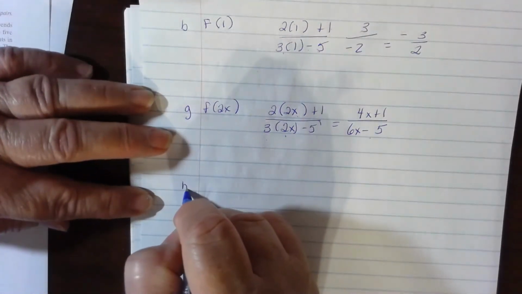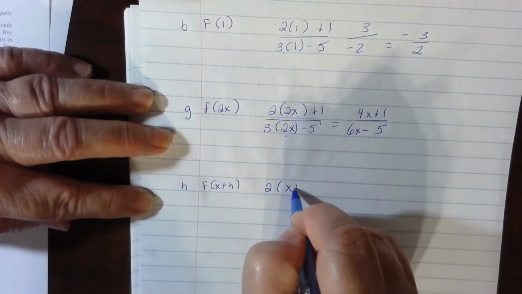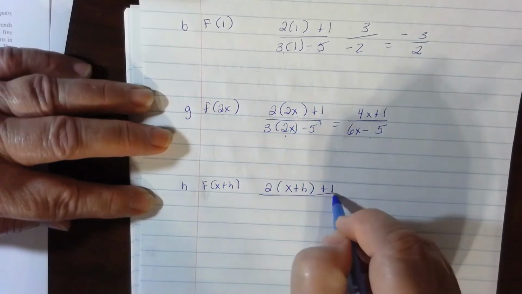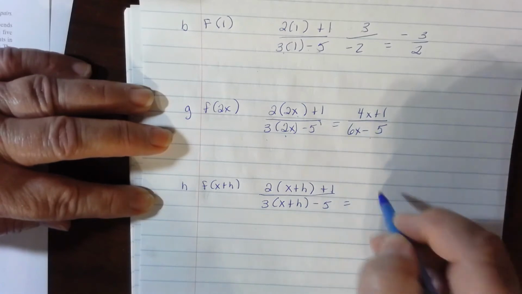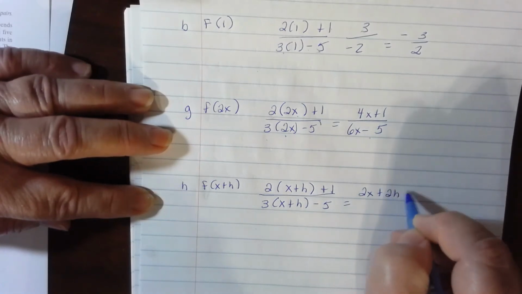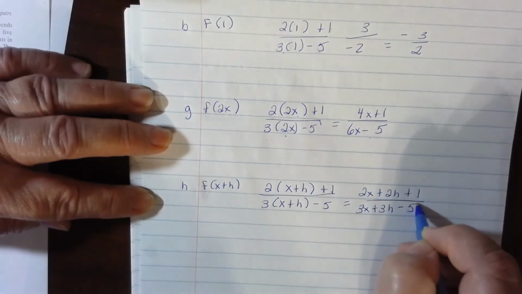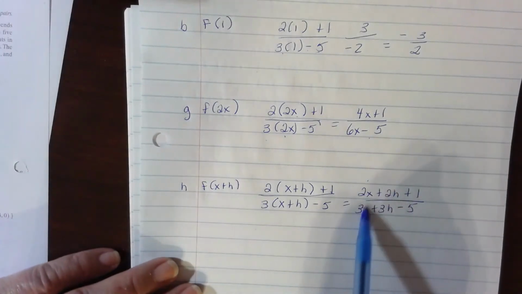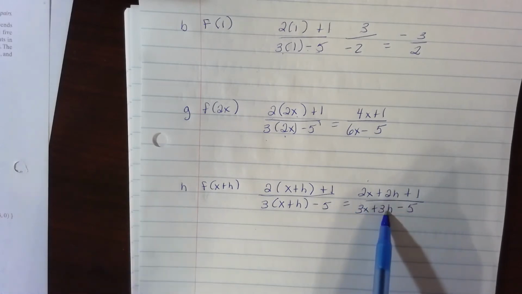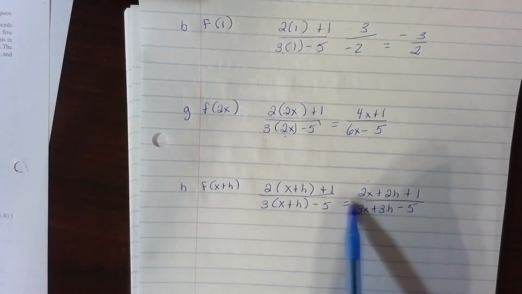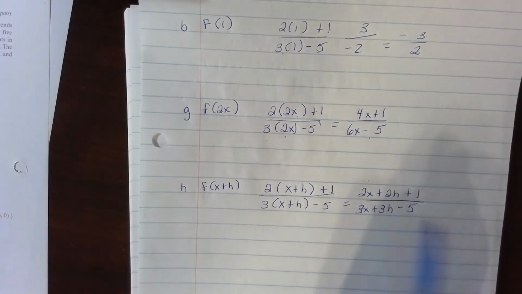And then finally, part H on this problem, you're just going to put x plus h in the place of the x in both the numerator and the denominator. So you get 2x plus 2h plus 1 over 3x plus 3h minus 5. And don't make the mistake of thinking that you can cancel out these x's or these h's, because remember, you can only cancel when things are in multiplied form. When they're factors, you cancel out common factors. So that's the best you can do with that.